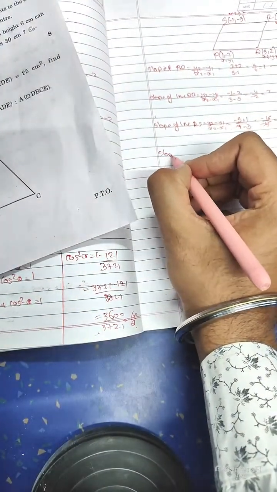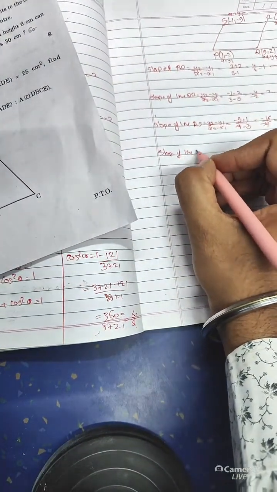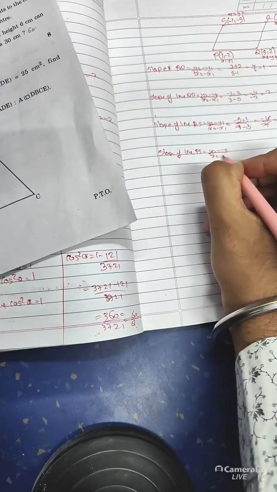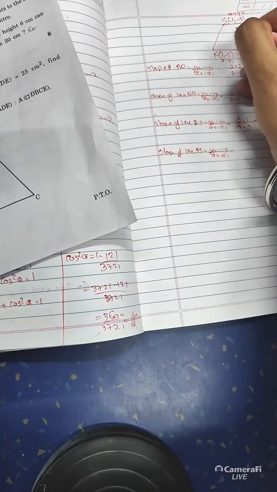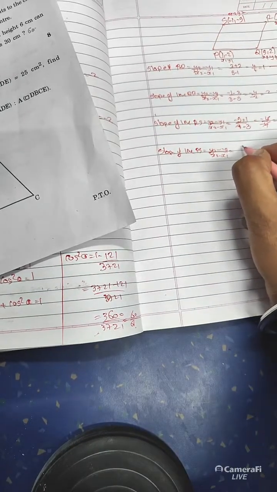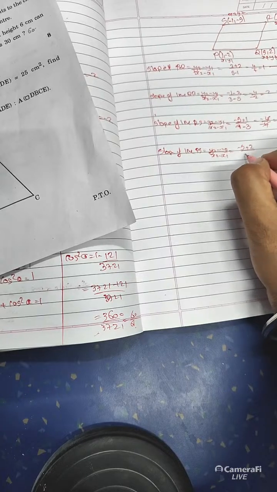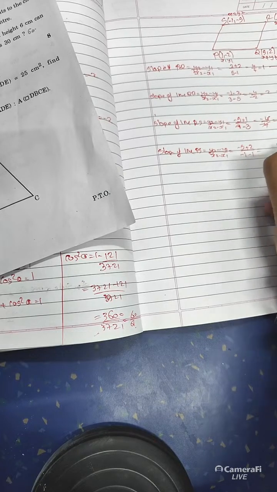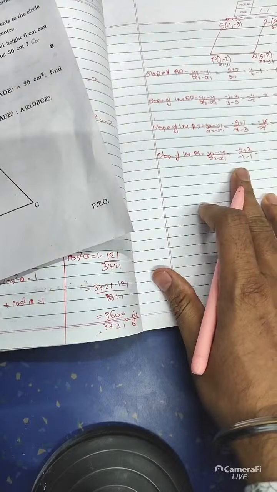Slope of line PS, again y2 minus y1 upon x2 minus x1, y2 is minus 5, y1 is plus 2, x2 is minus 1. So this will be, no, we have made some mistake here.